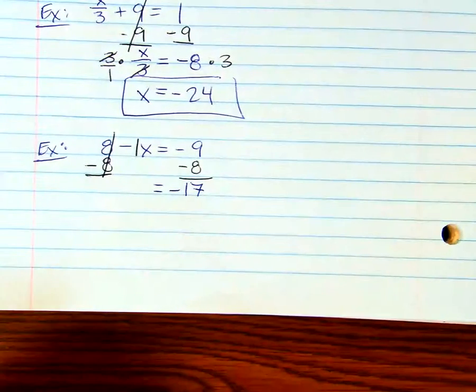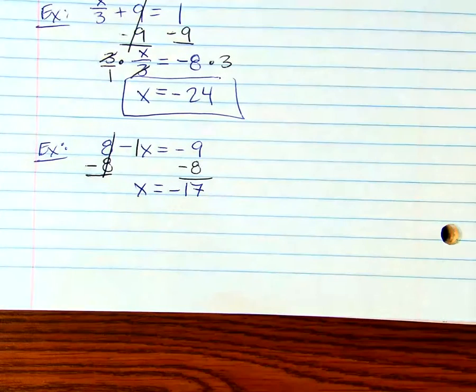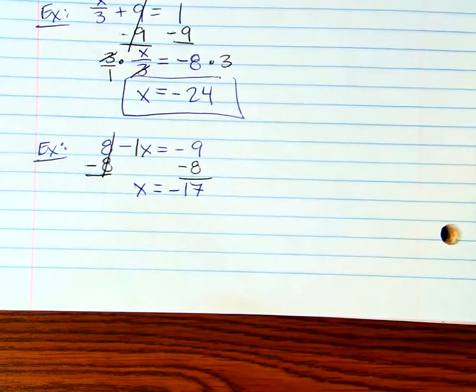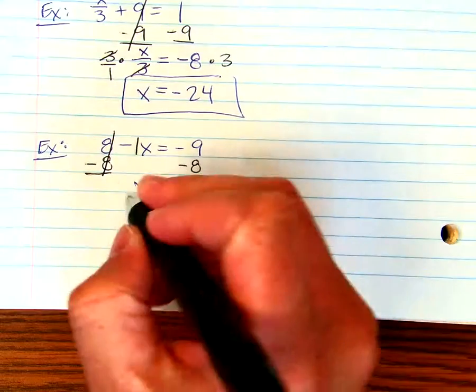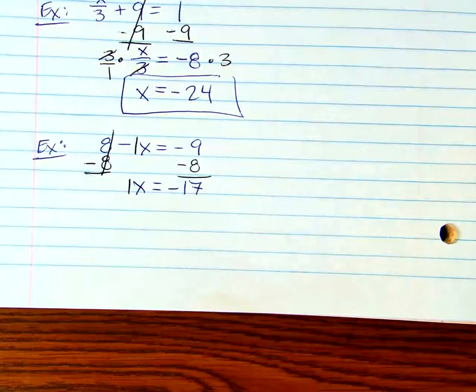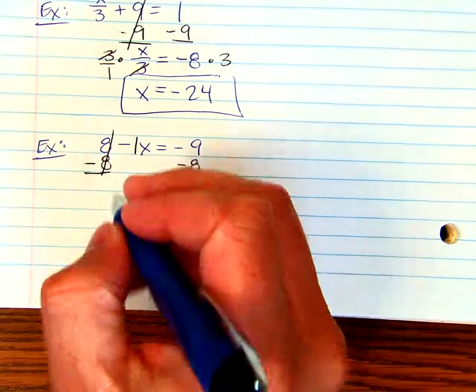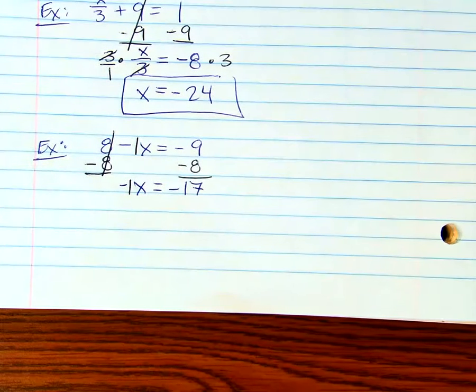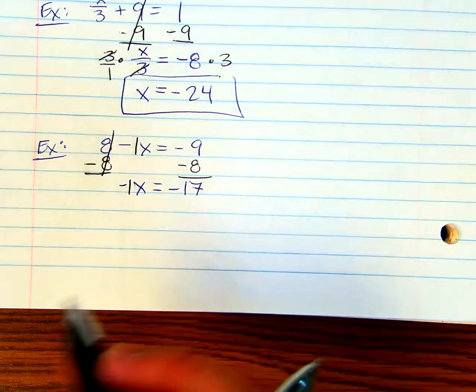Without the negative 1, I see students just write x and say, we're done, that's it, it's negative 17. But don't forget, we wrote that 1 in front of the x, and what else was in front of the 1? A negative sign. We are not done with this problem because there is still a negative sign that we need to cancel here. So now we're going to get rid of our coefficient, which is negative 1.